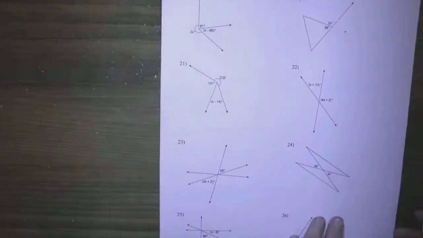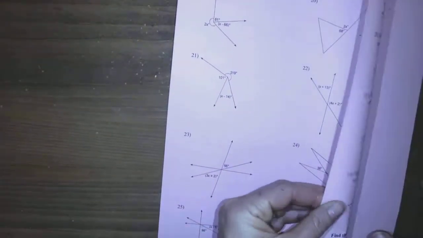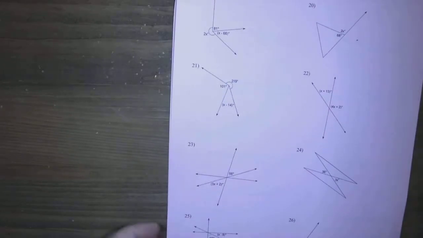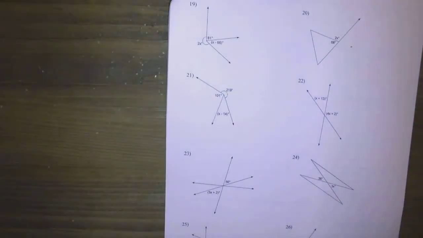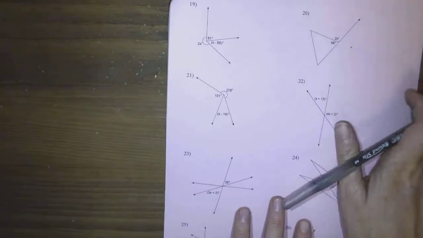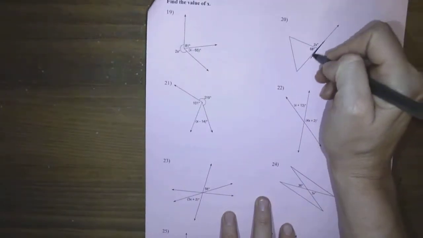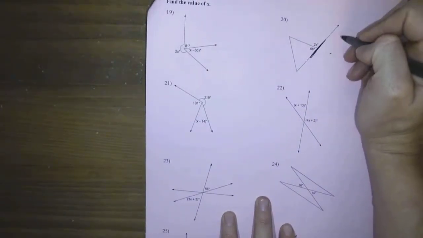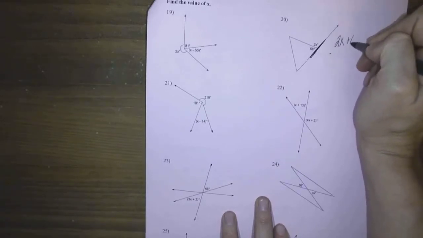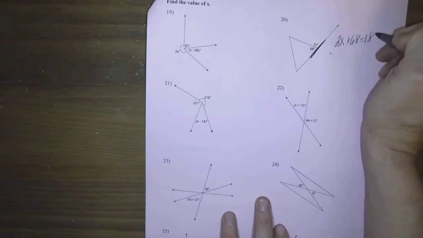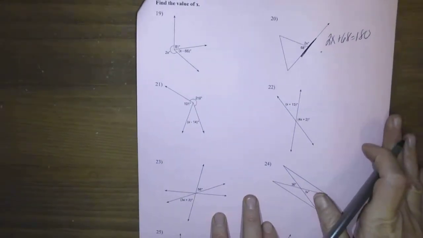Next section is 19 through 26. In these, you're supposed to find the value of X. I will help you write the equation, but I would like you to solve these on your own. Let's go over a few. Number 20. We have two angles here that add to 180, so I will actually put them together. 2x plus 68 equals 180, and then I will solve that.